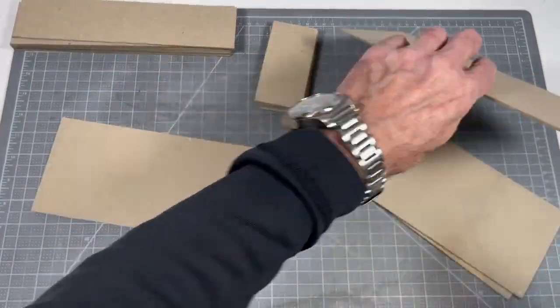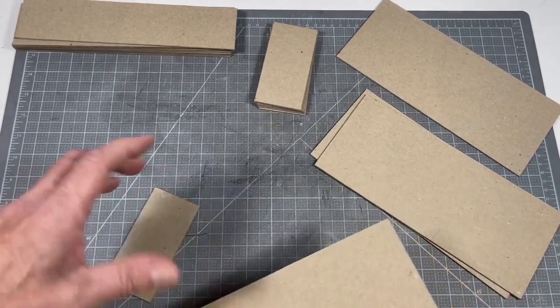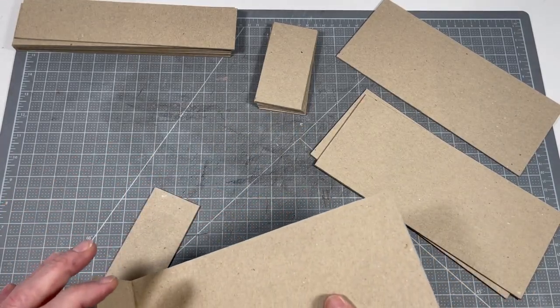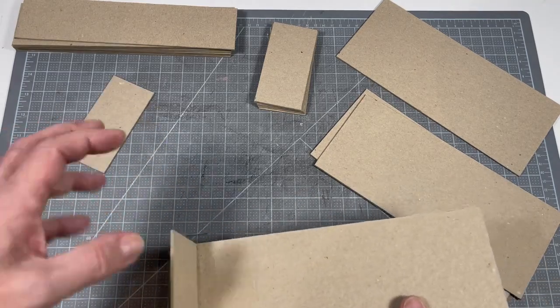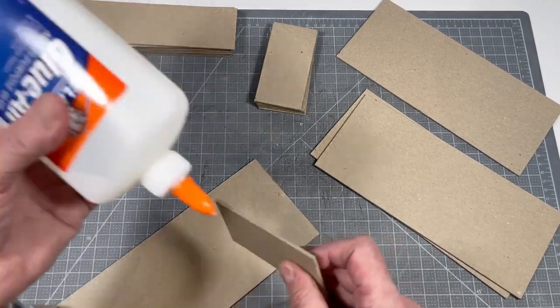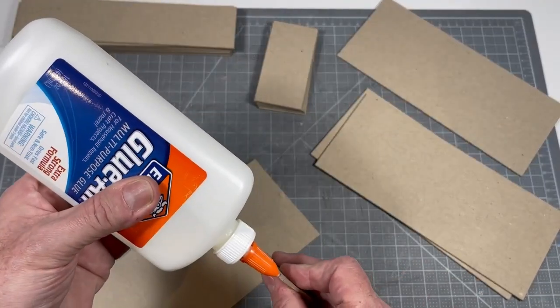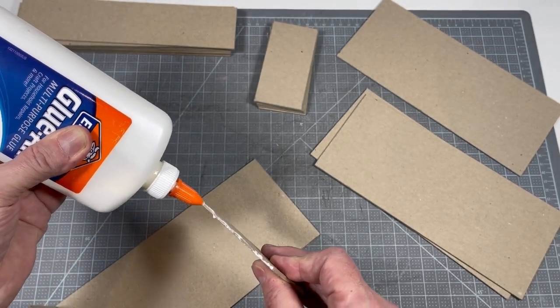And I'm starting to glue that together here. So that's what I'm going to demonstrate quickly. After I glue these individual boxes together, I'm going to wrap them separately and then combine them and then ultimately make that insert tray at the bottom. To do this, I'm just using plain Elmer's glue. And I'm just going to put some glue on this edge.